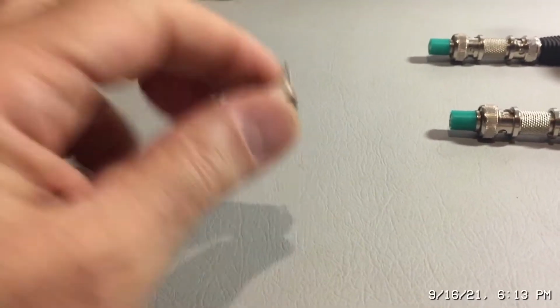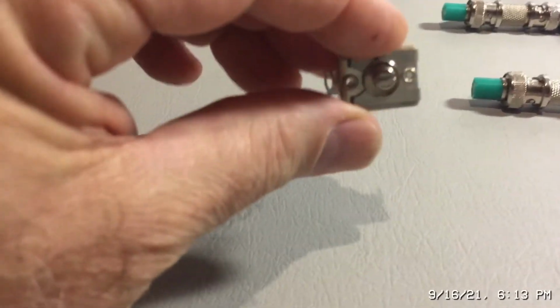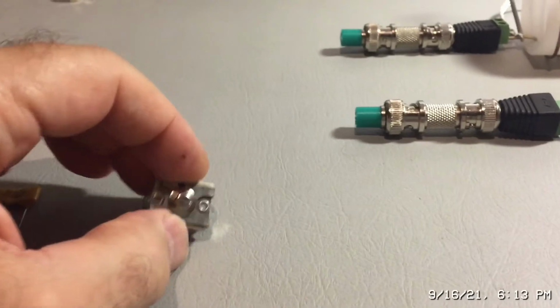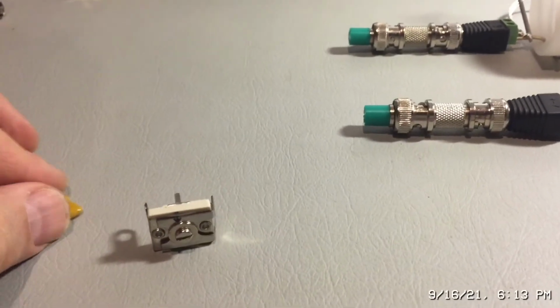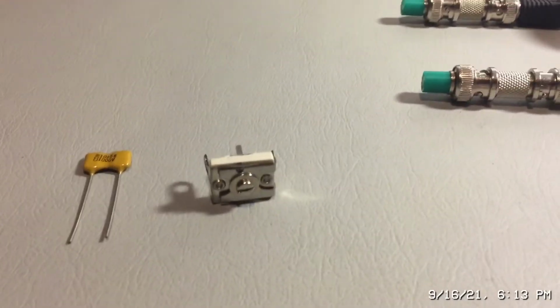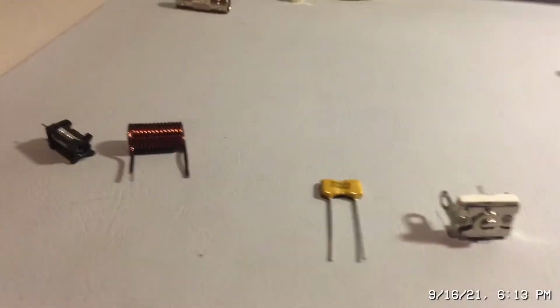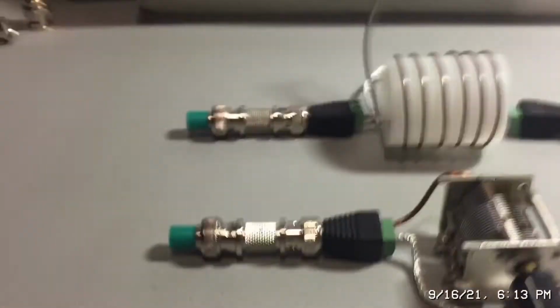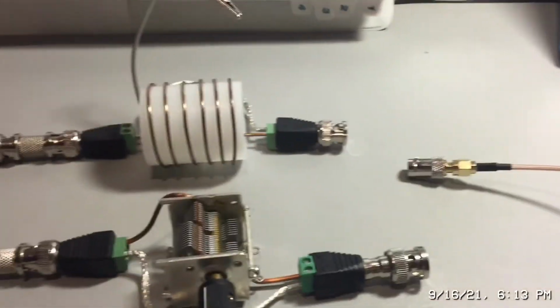You might have a trimmer capacitor like this one that I'm holding, a ceramic trimmer, or possibly a silver mica capacitor like you see there. For the demonstration of the L network, I've decided to use an oversized version of these components.